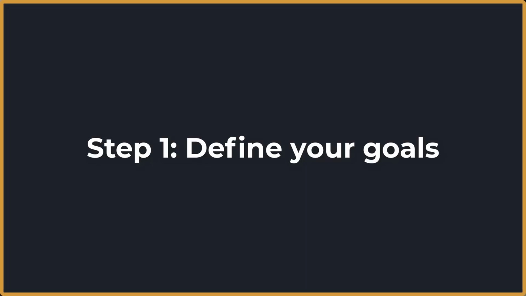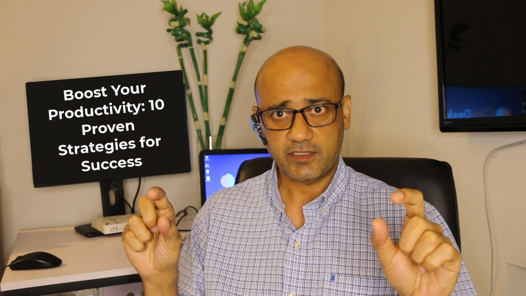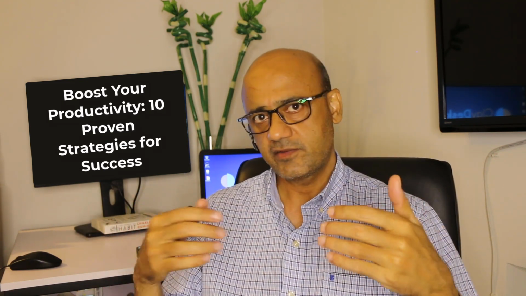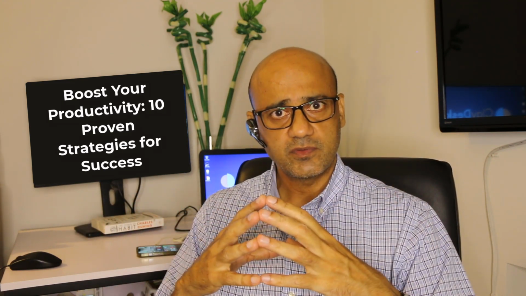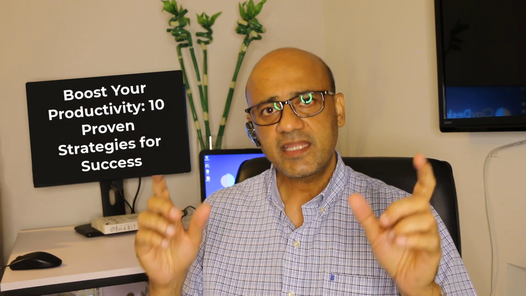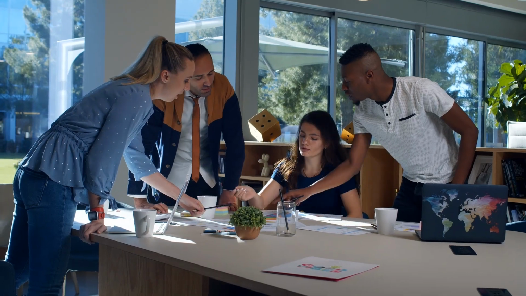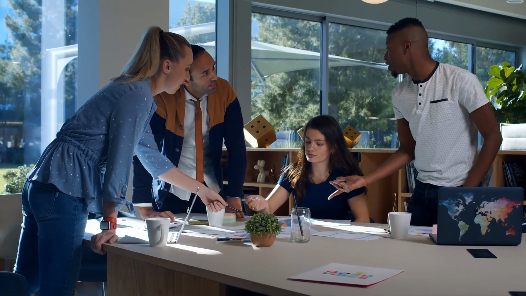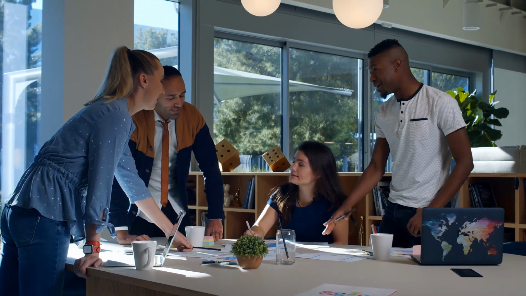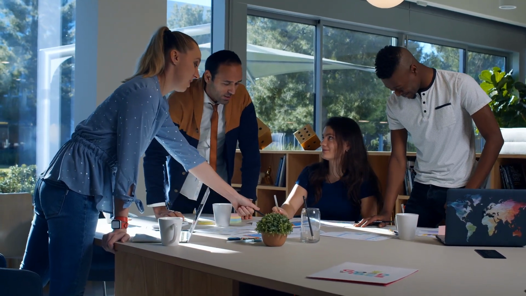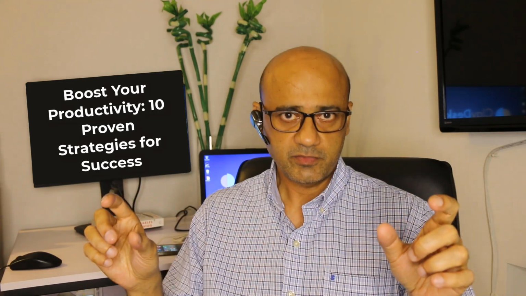So the first step is define your goals. The first step in creating a productivity plan is to define your goals specifically. What do you want to achieve, for example? What are the tasks that you need to accomplish to achieve your goals? By defining your goals, you can then identify the tasks that are most important to you and then prioritize them accordingly. For example, some actionable steps include, say for example, write down your long-term and short-term goals.